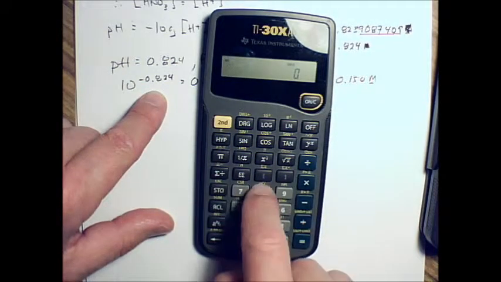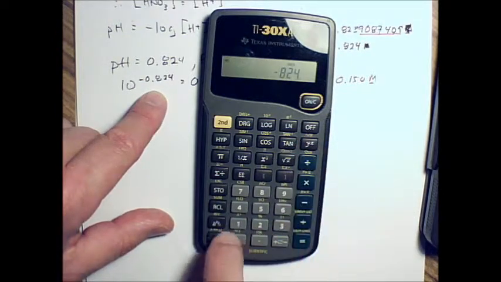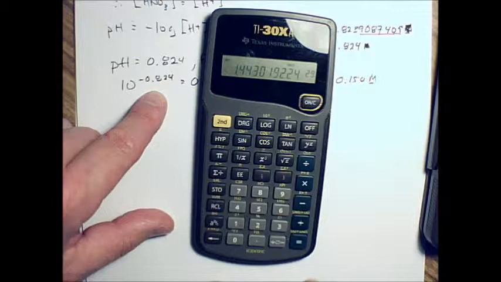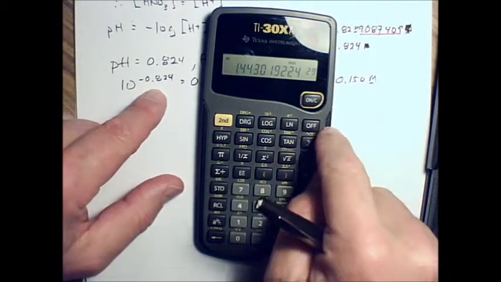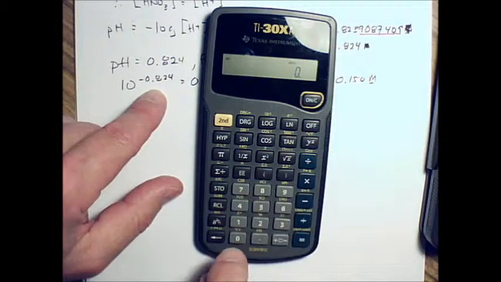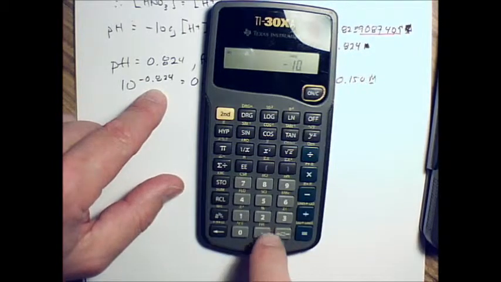So 0.824, change the sign, exponent on 10, and get that number. Well, that's not it, is it? Did I put in wrong? And then put on negative.